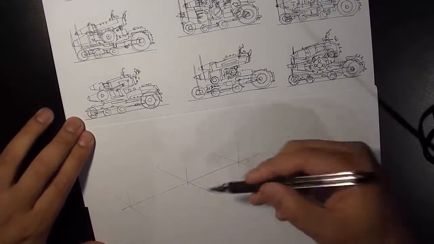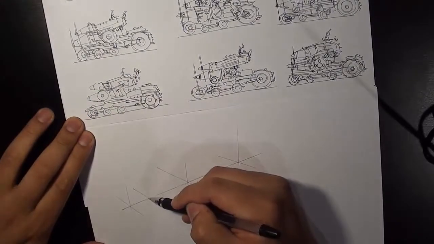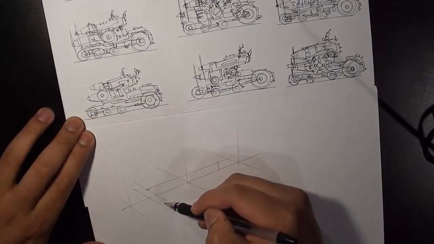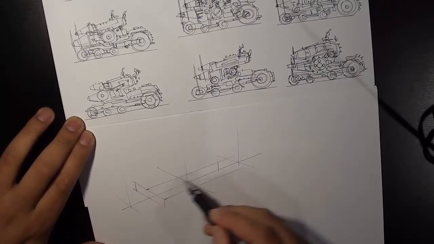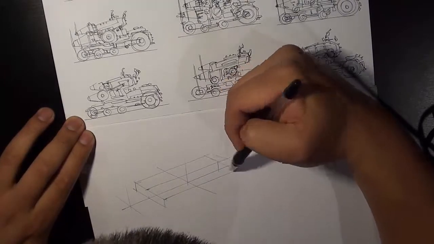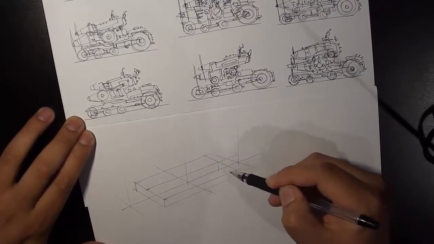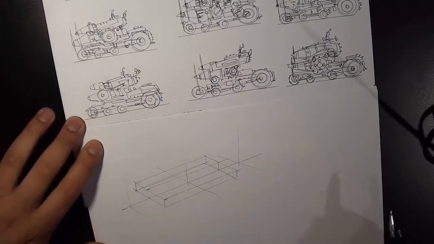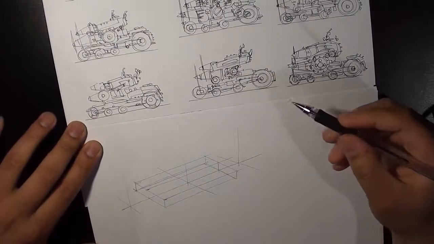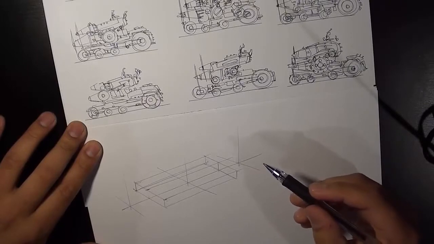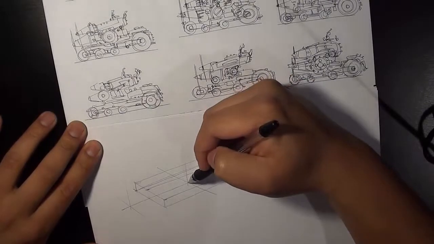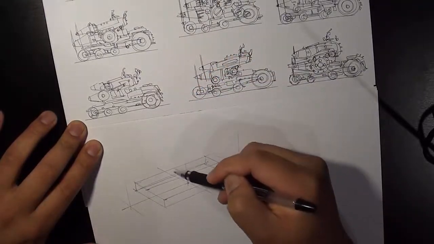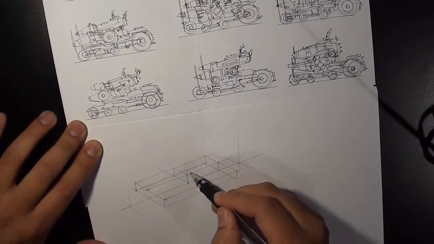It seems like he has a nice platform, so I'm just going to block in a basic flat plane here. Okay. Let's see. Chris has these other shapes going on here.